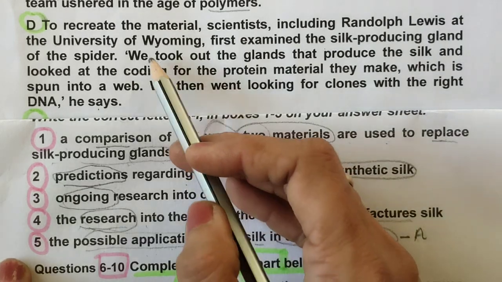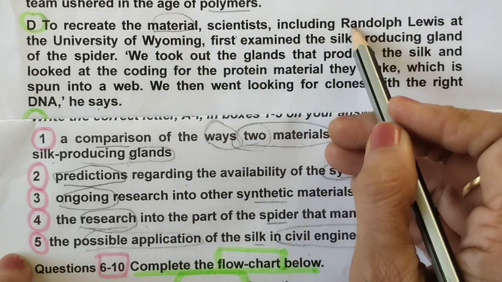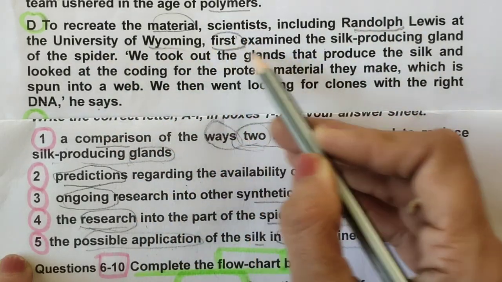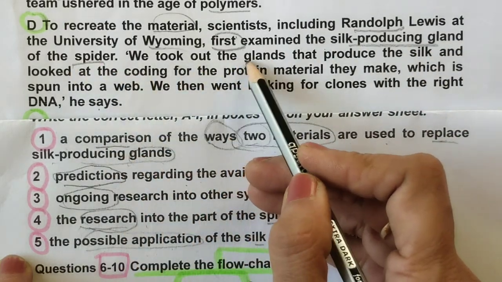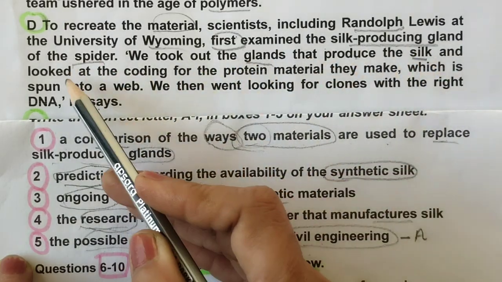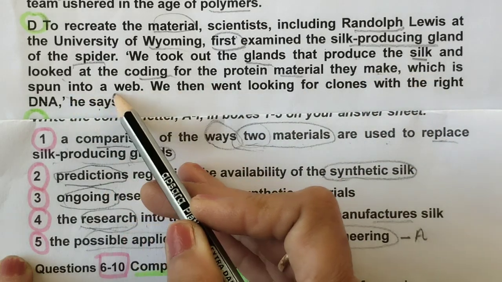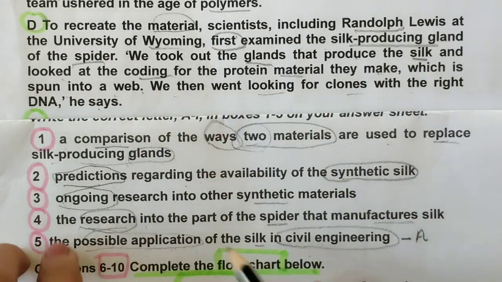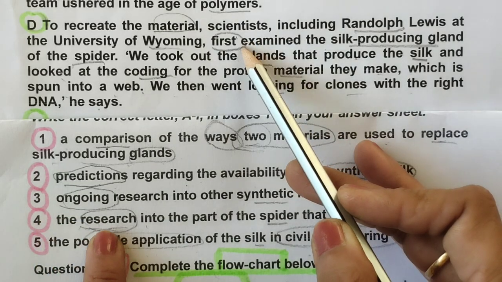Now this is D paragraph. To recreate the material, scientists, including this person at the University, first examined the silk producing gland of the spider. We took out the glands that produce the silk and looked at the coding for the protein material they make, which is spun into web. We then went looking for clones with the right DNA. Here they are doing some research kind of activities.